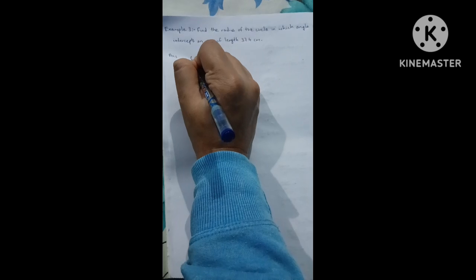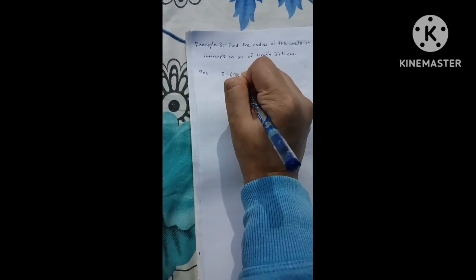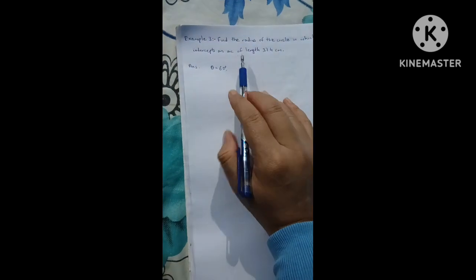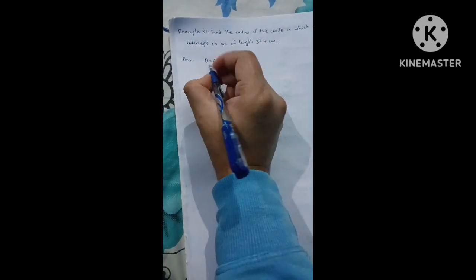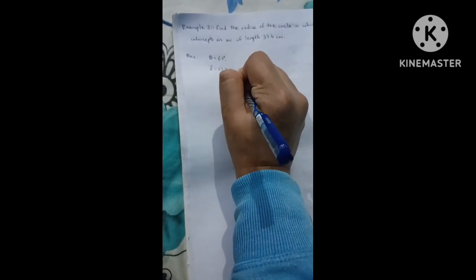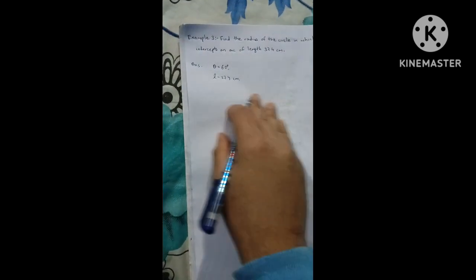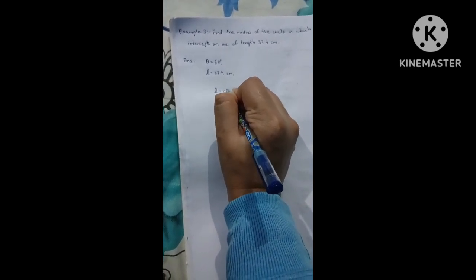So here theta is equal to 60 degree. Here given the length of the arc is 37.4 centimeter, which means L equals 37.4 centimeter. Now we know the formula that L equals R times theta.